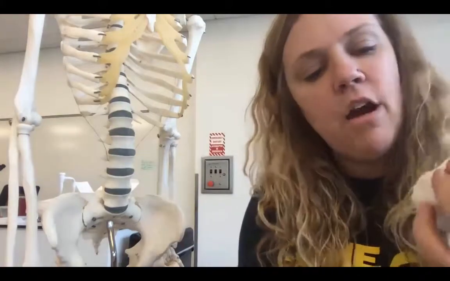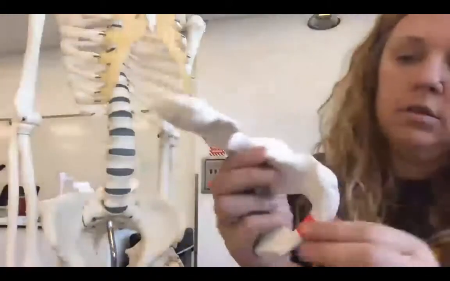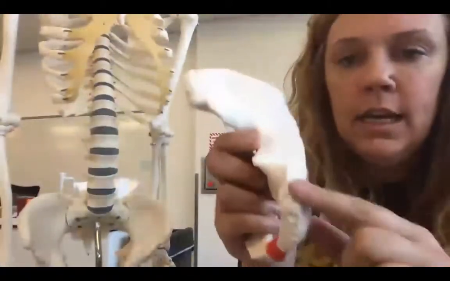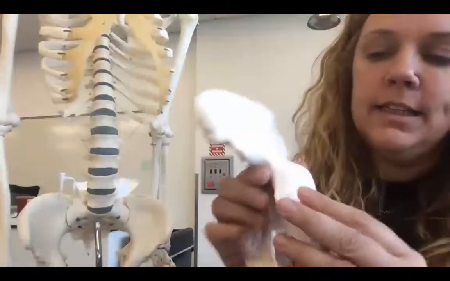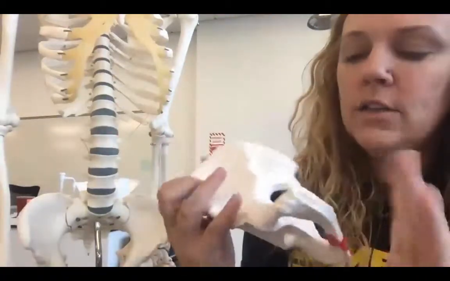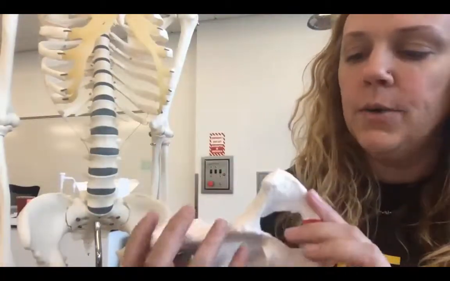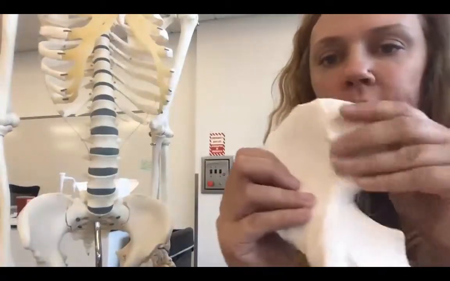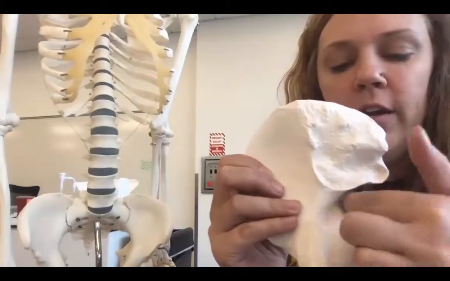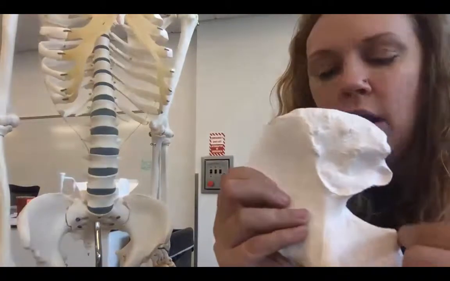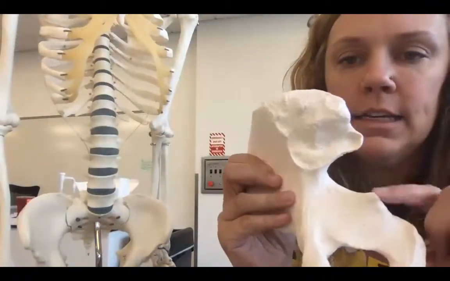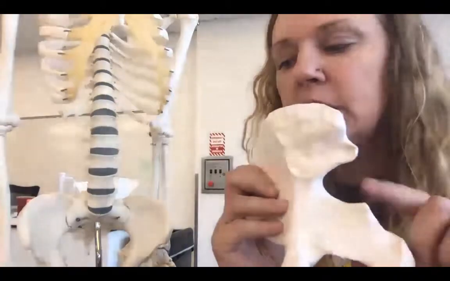Now from there you can go down from the spine and look at this rough area that's here. So I always look and think about rough areas, right? So I have this rough area here, and then below the rough area is the greater sciatic notch. Below that is the ischial spine.